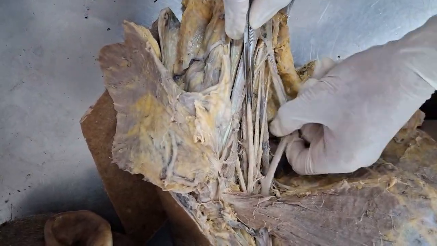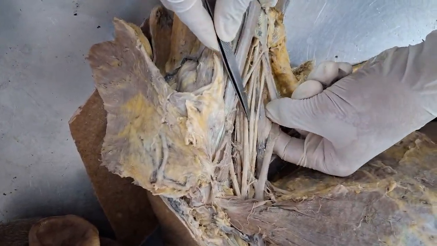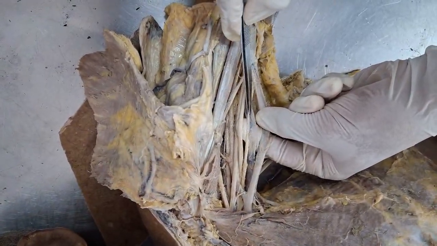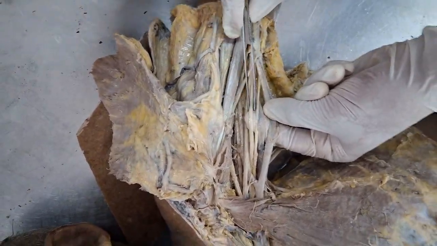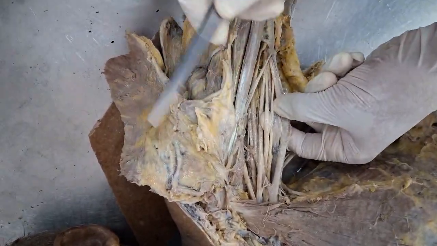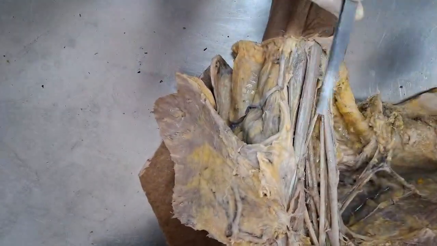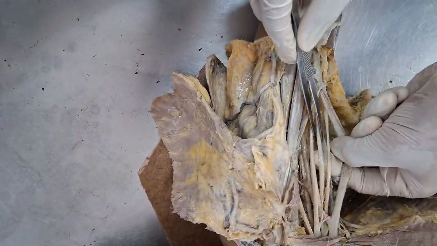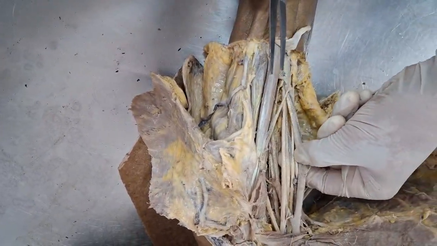Then if we dive deeper, there is a little bit of difference in the size of these nerves. This is a small nerve, this is a comparatively big nerve. This big nerve is nothing but our ulnar nerve. This small nerve is nothing but the medial cutaneous nerve of the forearm. There is also the medial cutaneous nerve of the arm, but that usually comes out with the fascia we are removing. So the thick one is the ulnar nerve, and the comparatively smaller one is the cutaneous nerve of the forearm.